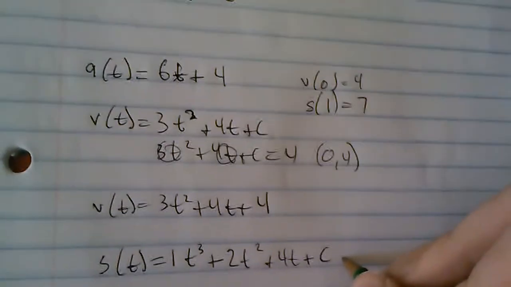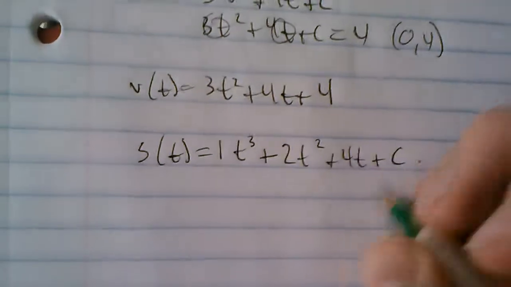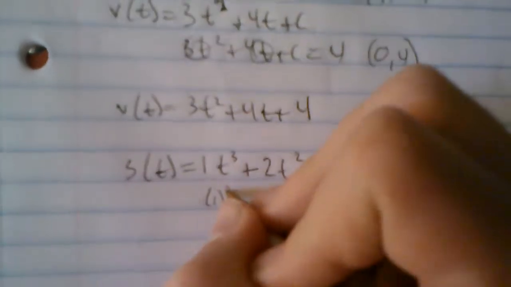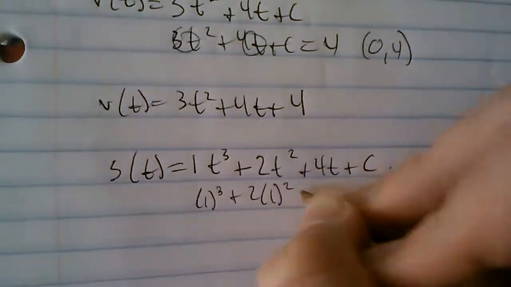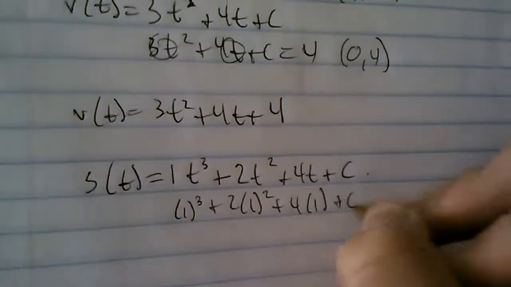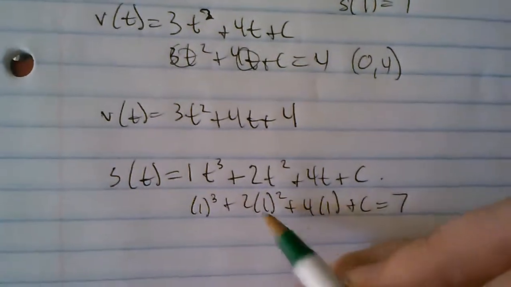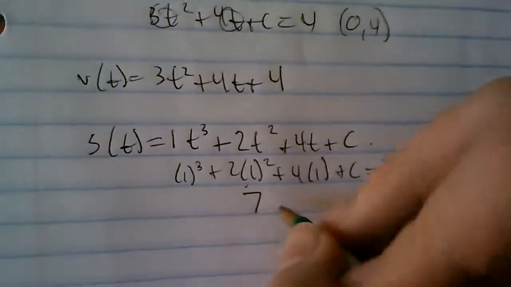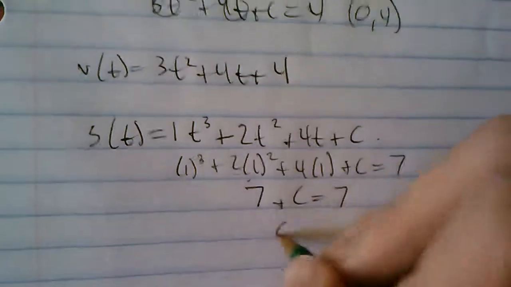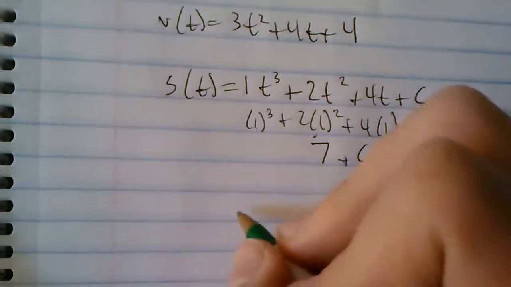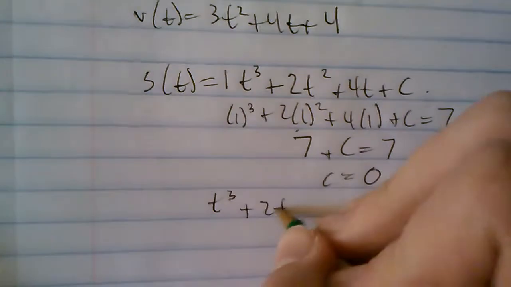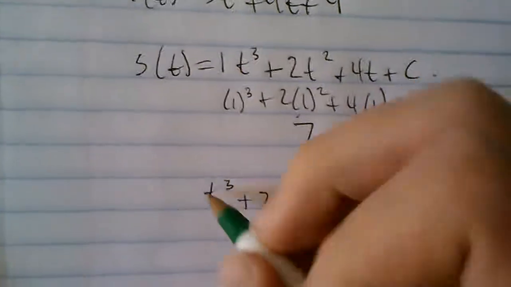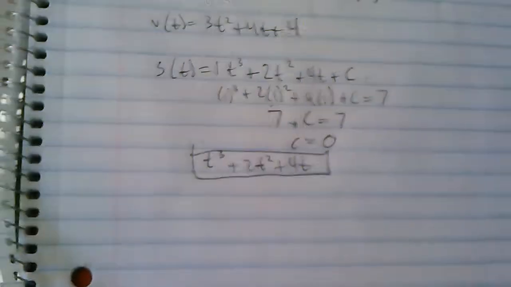So we've got that equals 7, since s of 1 equals 7. So this is like 1 cubed plus 2 times 1 squared plus 4 times 1 plus c equals 7. So 1 plus 2 plus 4 is 7, which is weird because I just came up with this in my brain. So c equals 0, which works out way too well. So t cubed plus 2t squared plus 4t. Usually with the examples I make up, you get something like 7 1/28 divided by pi over 70 or something like that.